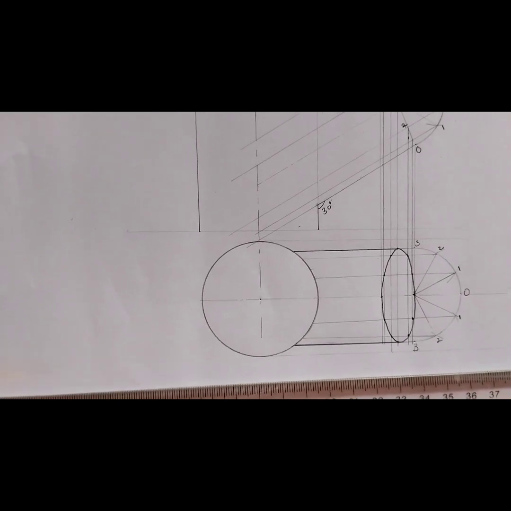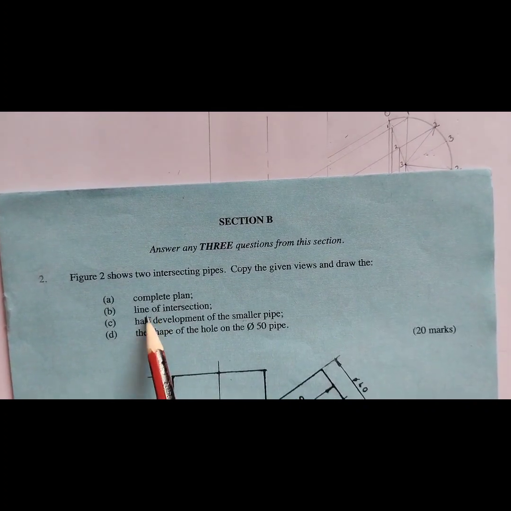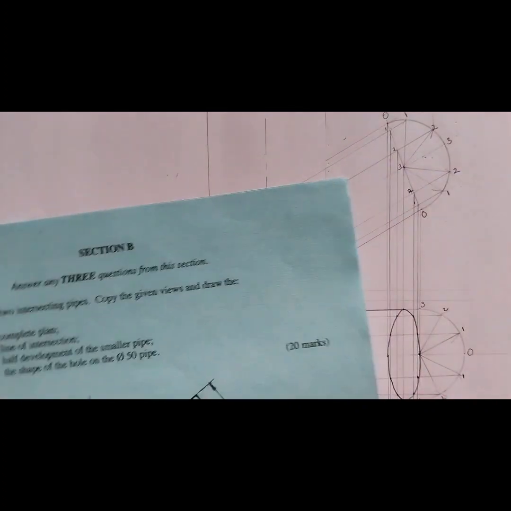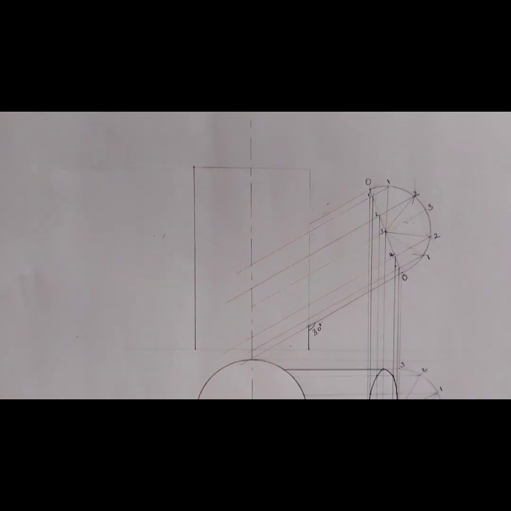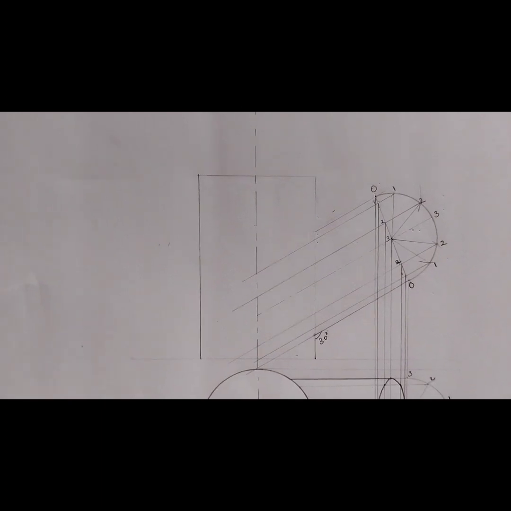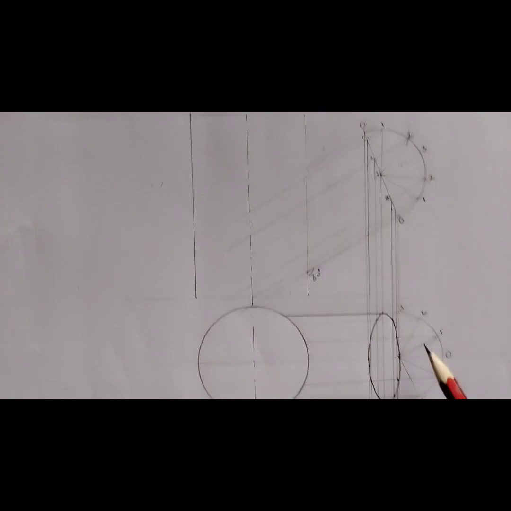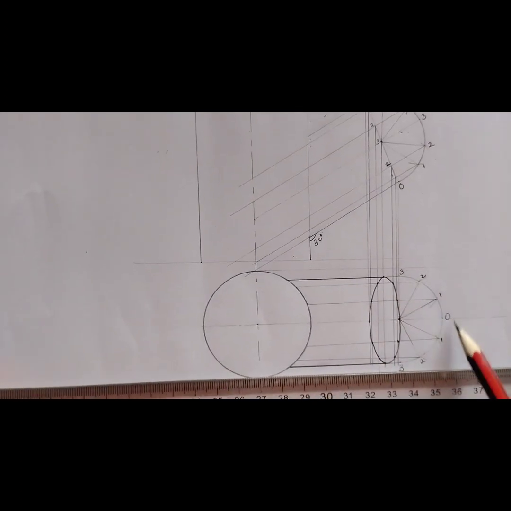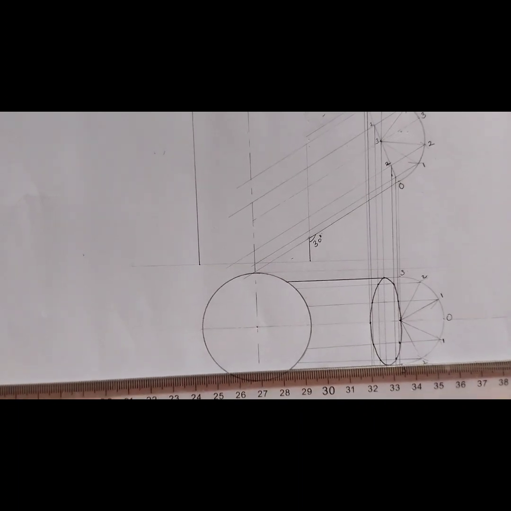So now our next question, we've been asked to draw the line of intersections. So we want to show how this smaller pipe intersects into the larger pipe. So from there, we're going to draw lines. So we already have our lines touching the circumference of our larger circle, this line from point 3, 2, 1, 0 henceforth. So we're going to draw our lines.